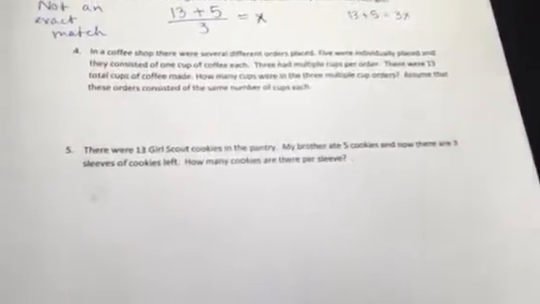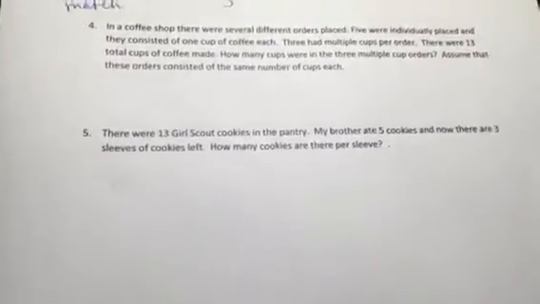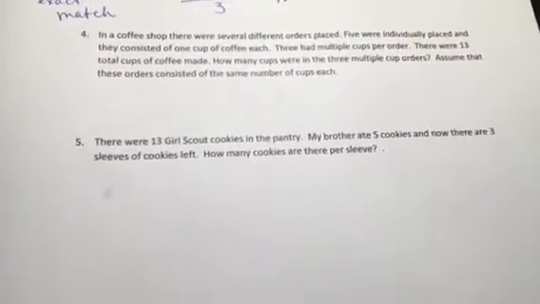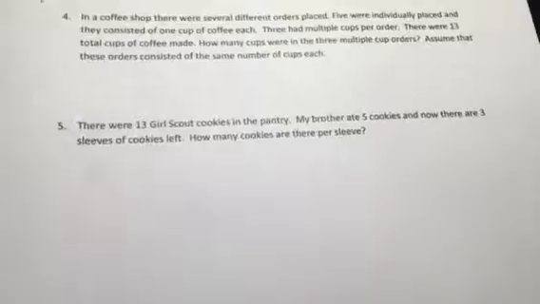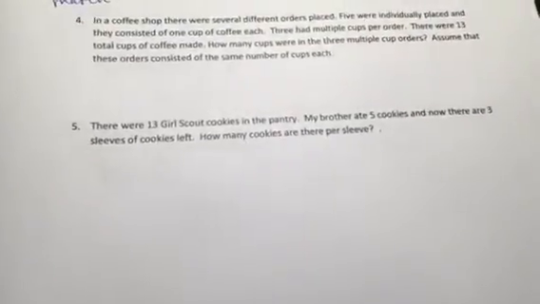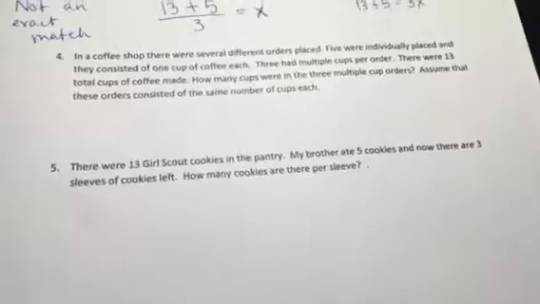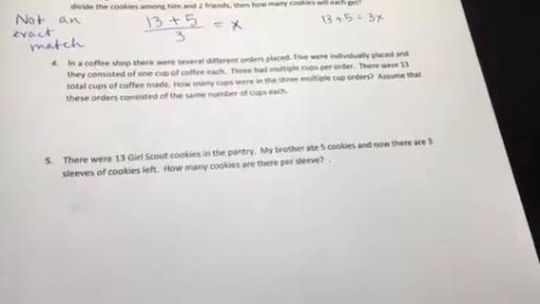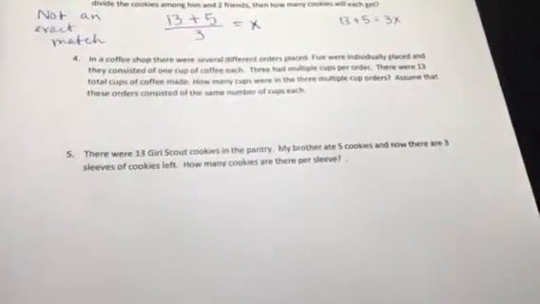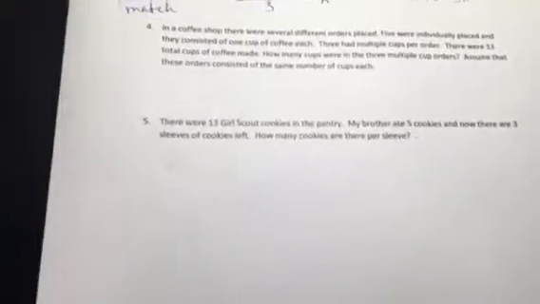Again, these were written by a previous class, and I didn't change them. Let's read number 4. So in a coffee shop, there were several different orders placed. 5 were individually placed, and they consisted of 1 cup of coffee each. So why would this group of students say 5 initially were placed? What are they thinking when looking at the equation? That's probably from the -5. So they got to figure out, I got to do something with that -5.